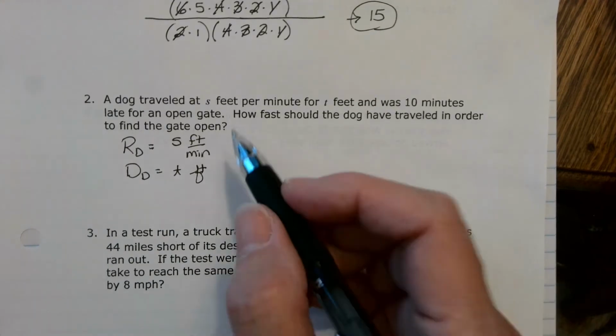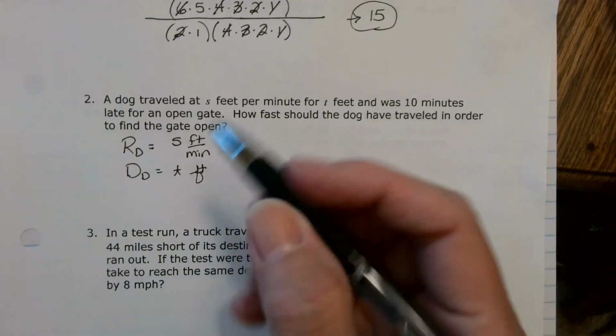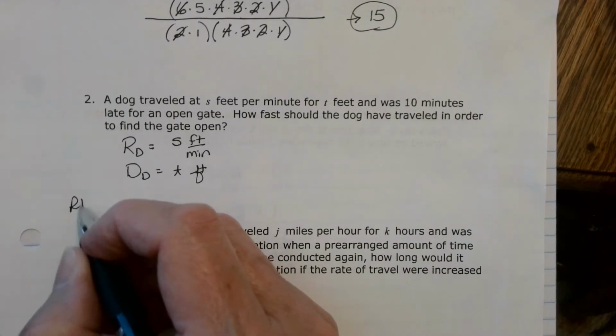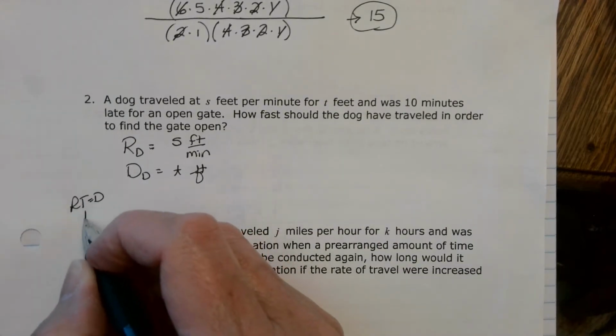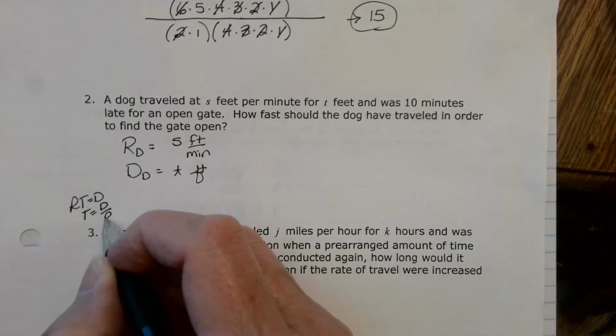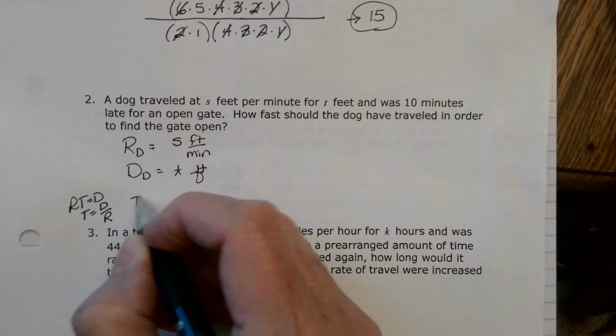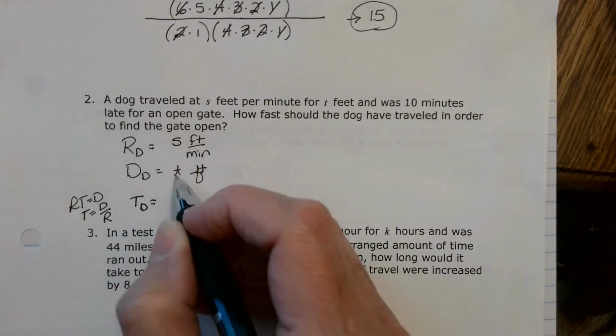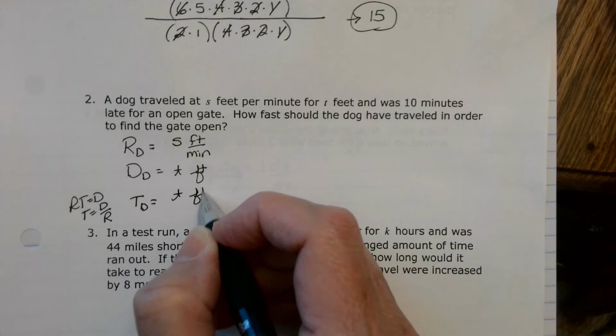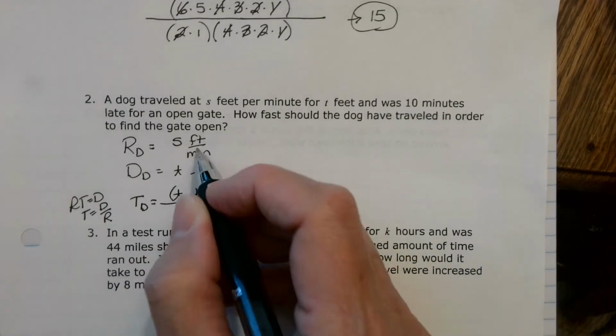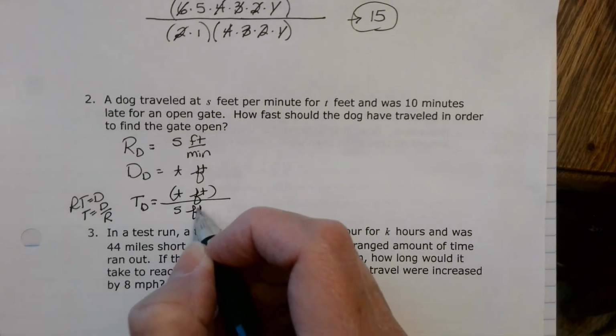Okay, so if this is what he did, then what was his time? Well, rate times time is distance, right? So time is distance over rate. So the dog's time then would have been his distance divided by his rate, which is S feet per minute.